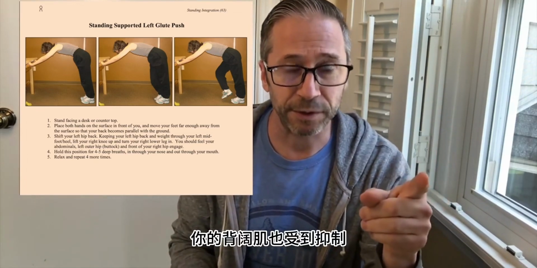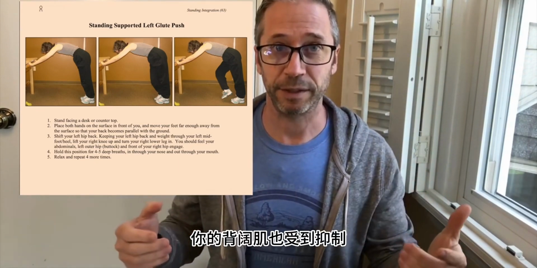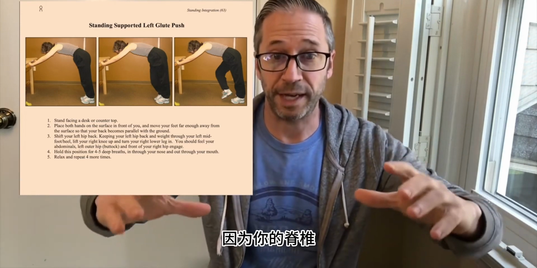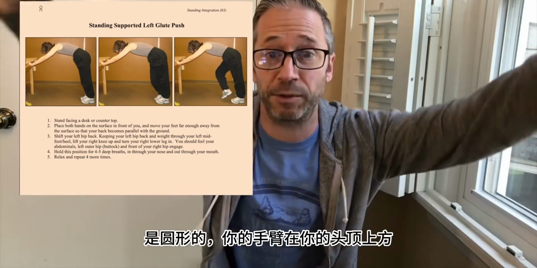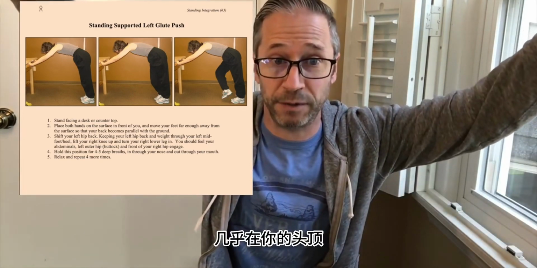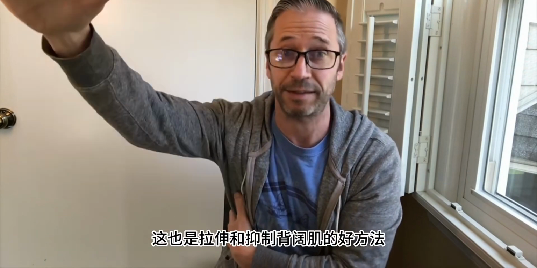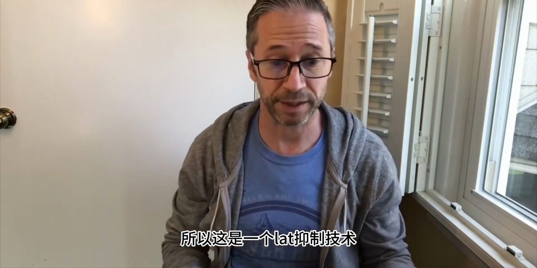In this position also, your lats are inhibited. This is a lat inhibition technique because your spine is rounded and your arms are up and above your head, almost above your head, into shoulder flexion. In that position, that's a great way to lengthen and inhibit the lats at the same time. So this is a lat inhibition technique.